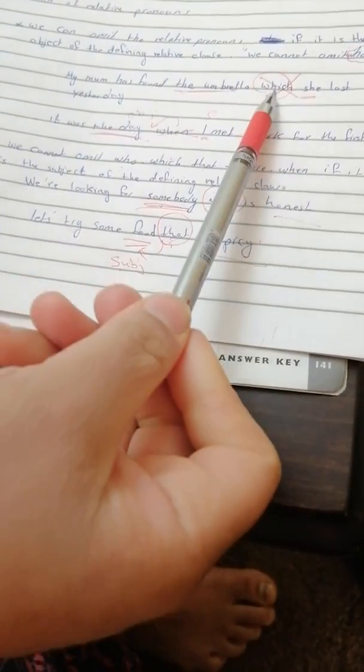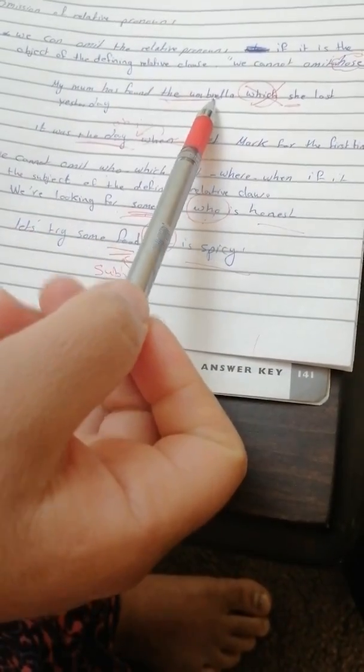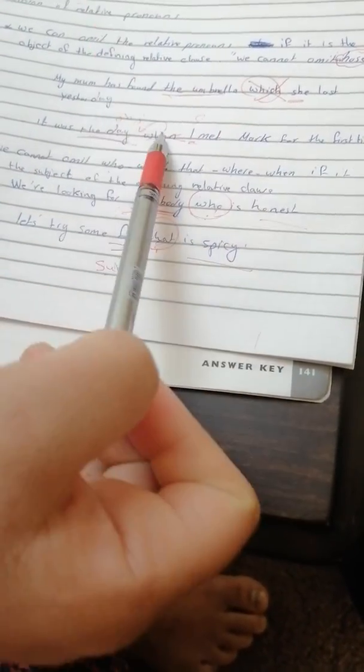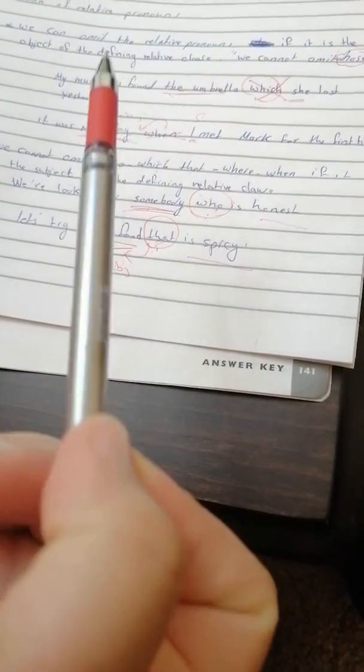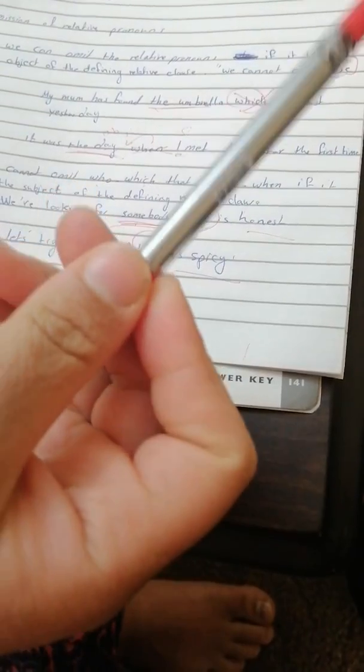And repeating something, if the relative pronoun is an object, we can omit it. We can omit this one. But if this is a subject, we cannot omit it. Okay. Whose is a special case, we cannot omit it at all.